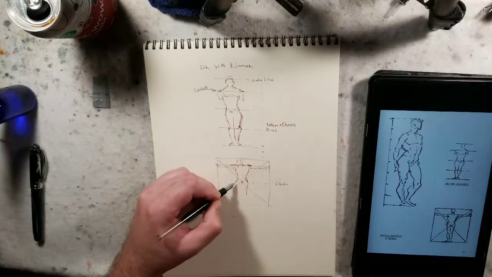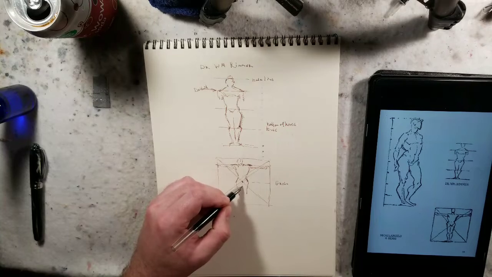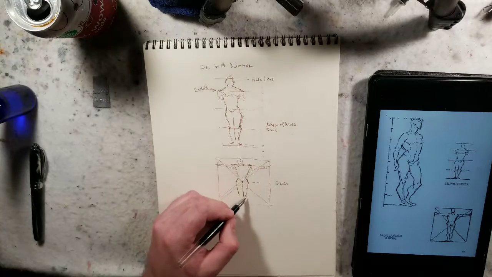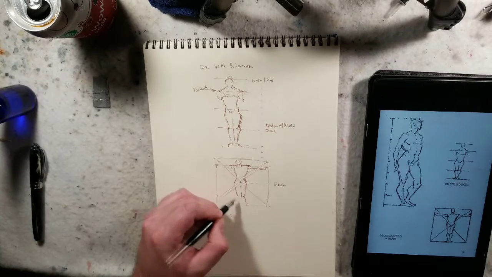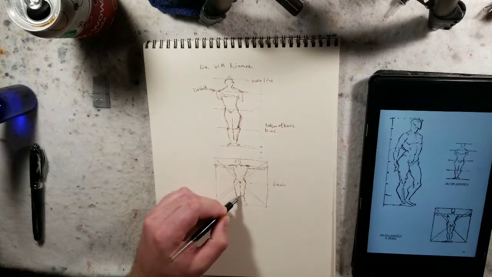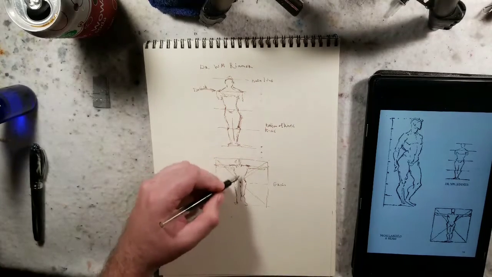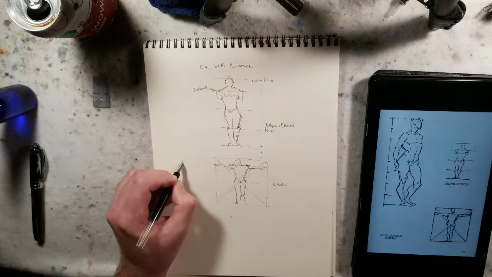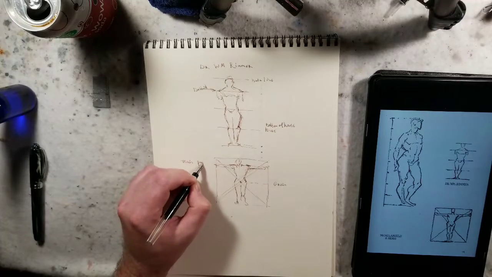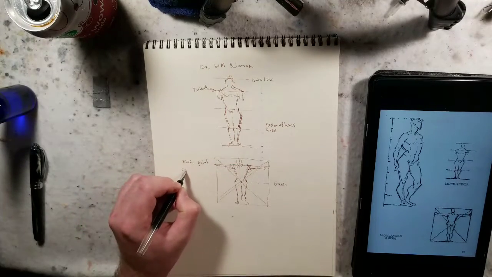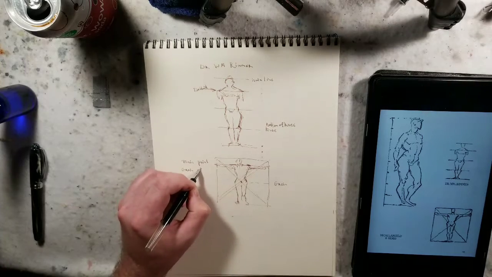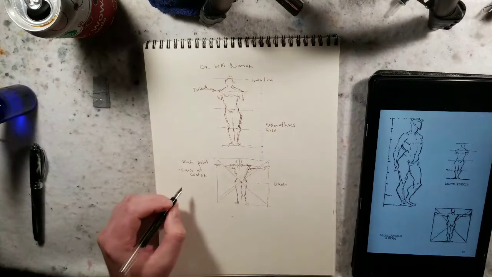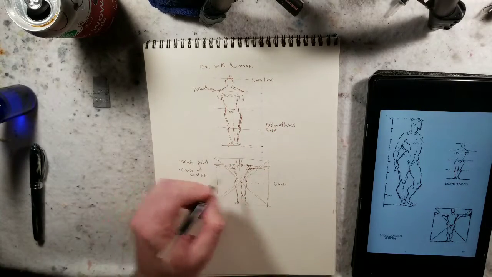So, once again, we'll bring down that. And the feet. I'm not going to spend too much time on this one. I think the main point from this one is groin at center, and then outstretched hands.